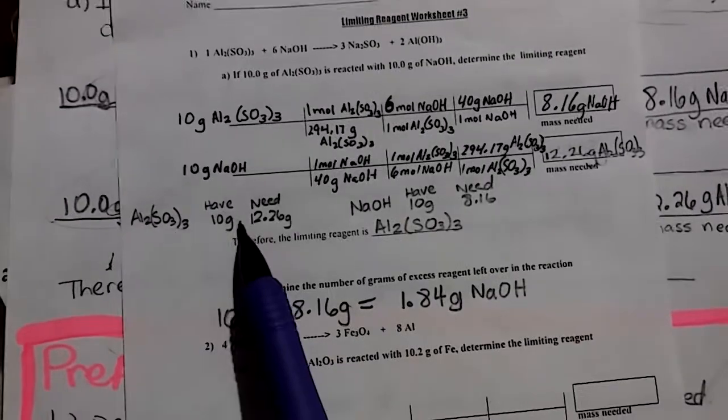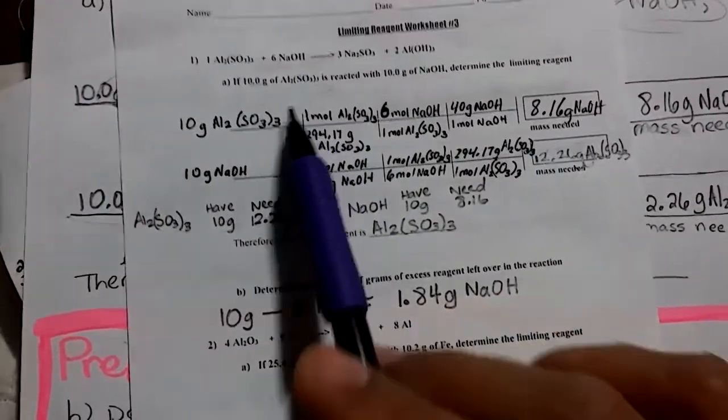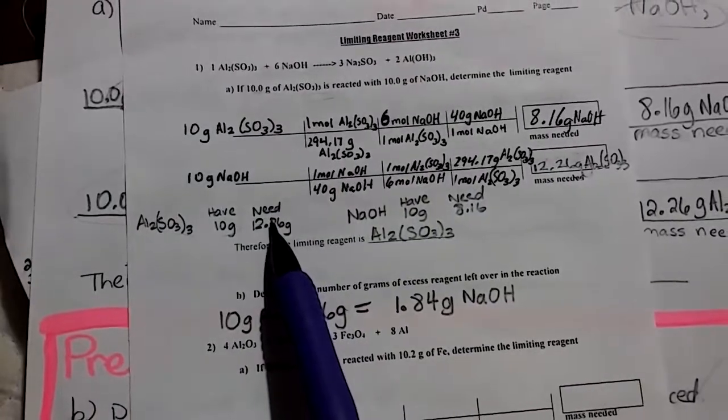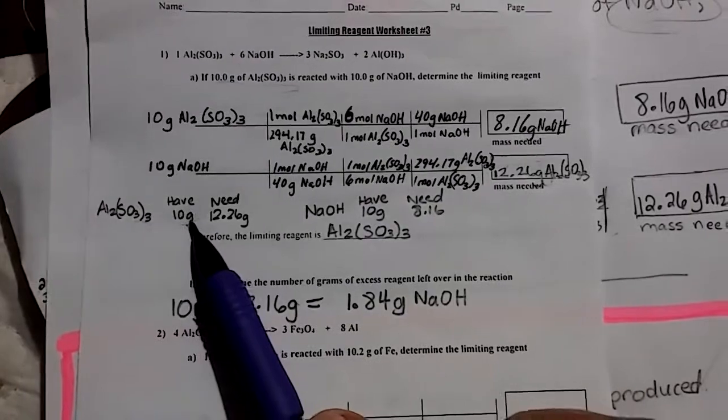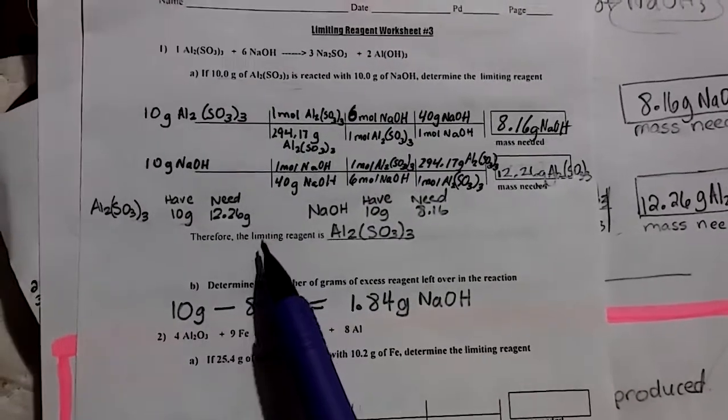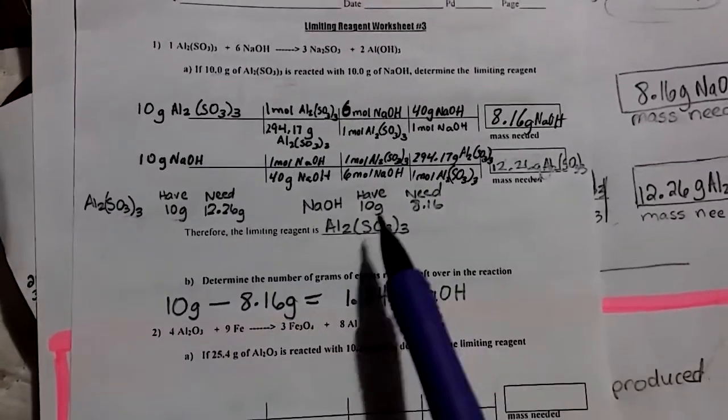We know that we have 10 grams of Al2SO3 because that's what we were given. And we know that we calculated that we needed 12.26 grams of Al2SO3. So we don't have what we need. So therefore, that's going to be our limiting reagent, and NaOH is going to be our excess.